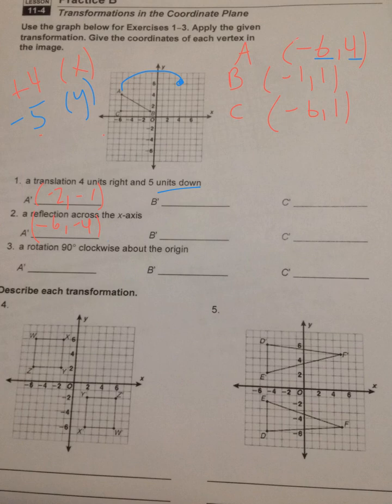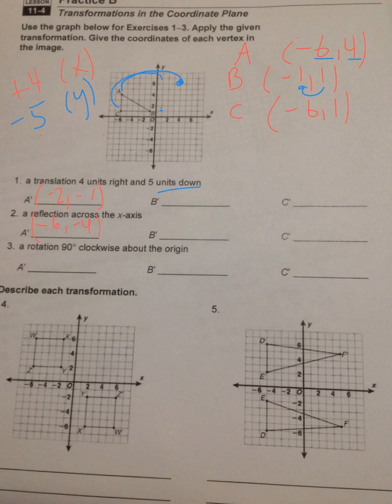With B, it's not as easy to see because they're both 1s, but B on that little hinge is going to end up right here. And it's 1, 1, but in a sense it's switching. They're both being positive. And the C is following right along, and that's going to end up right there.